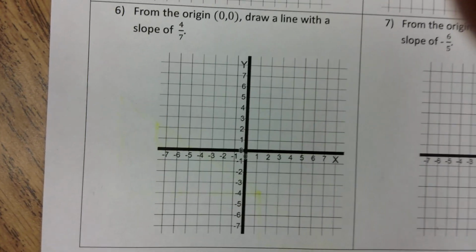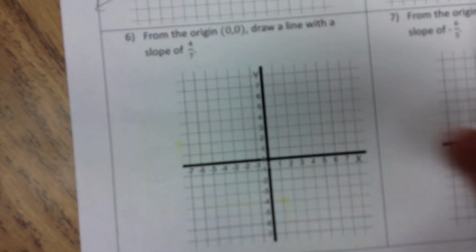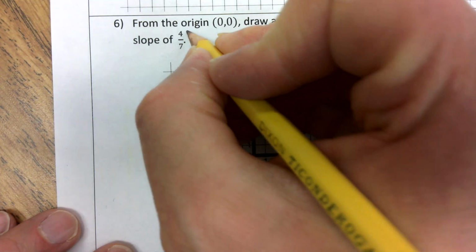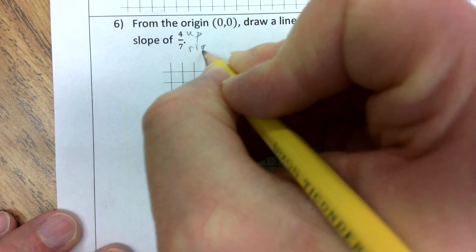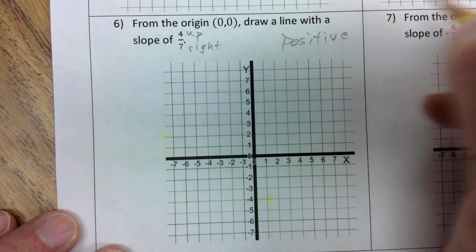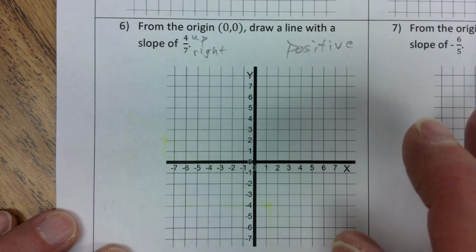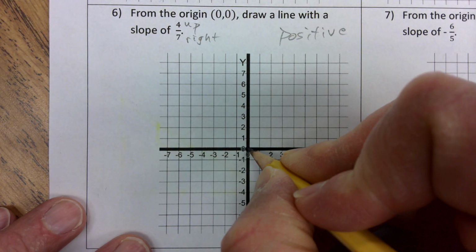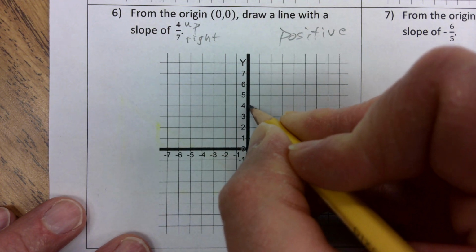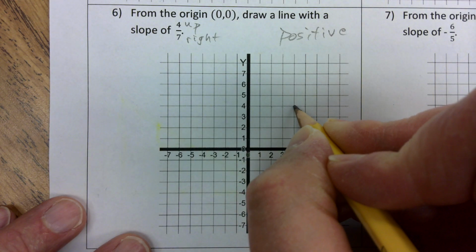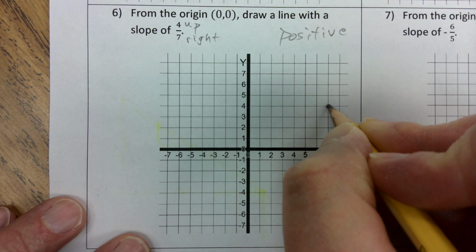Now, number 6. We're going to start at the origin, 0, 0, and draw a line with a slope of 4/7. So we're going to go up 4 and right 7. Again, this is positive. Remember, you're selling shoes, selling more and more shoes, so that's a positive thing, you're making more money. So we go up 4, 1, 2, 3, 4, and then right 7, 1, 2, 3, 4, 5, 6, 7, right there.